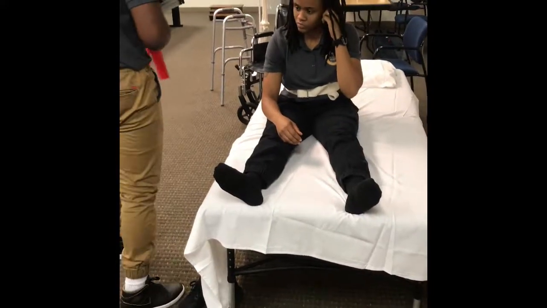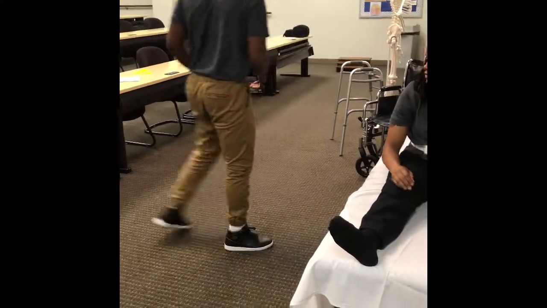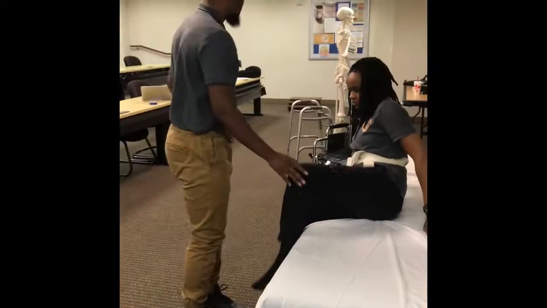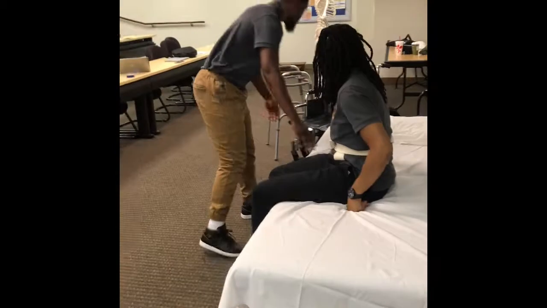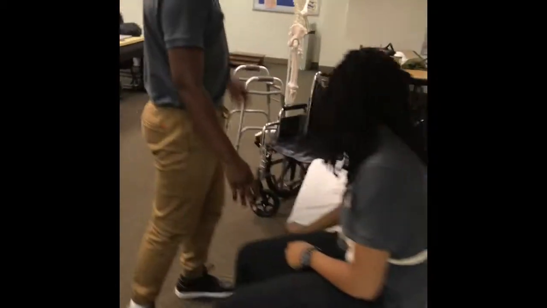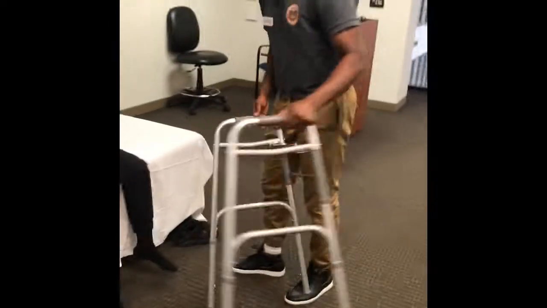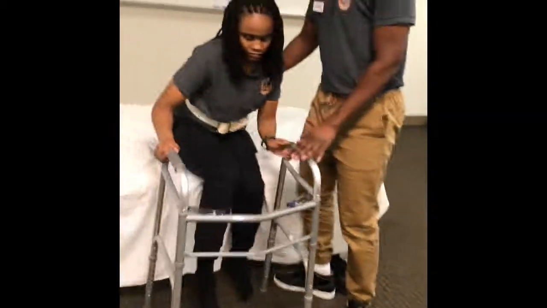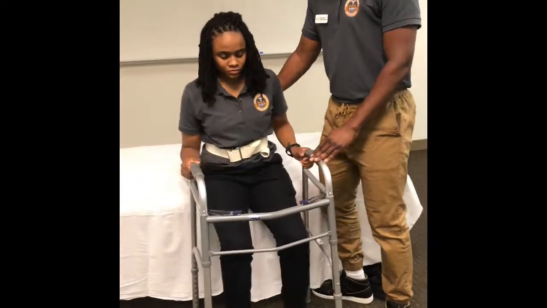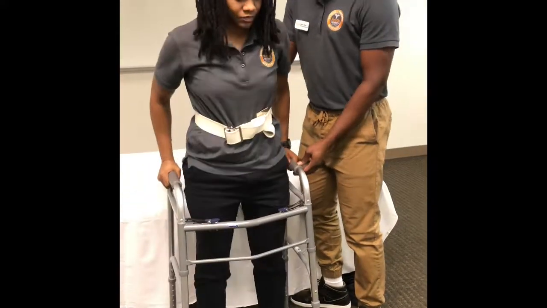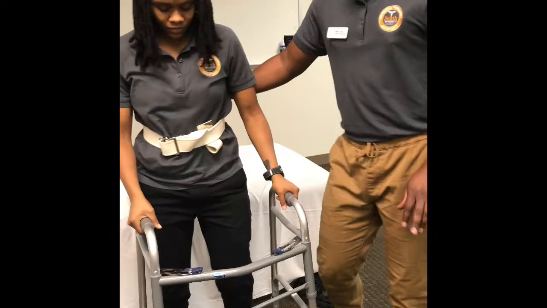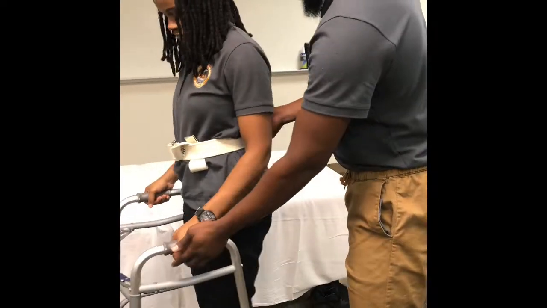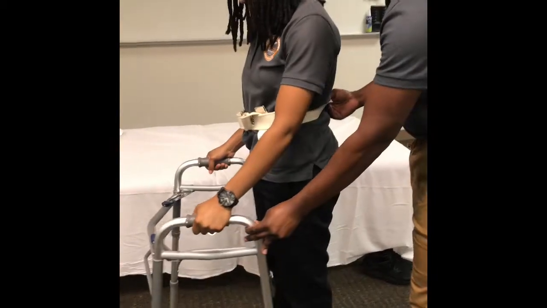All right, now the second thing we're gonna do is I'm gonna have you get up real quick. Stay right here. Can I have my aide, you think you can grab the walker for me real quick? Thank you. All right, I want you to scoot forward until your feet are touching the ground. Now go ahead and stand for me. You can stay just like that. Now bring this walker forward.